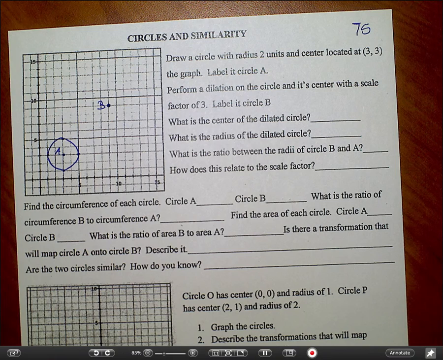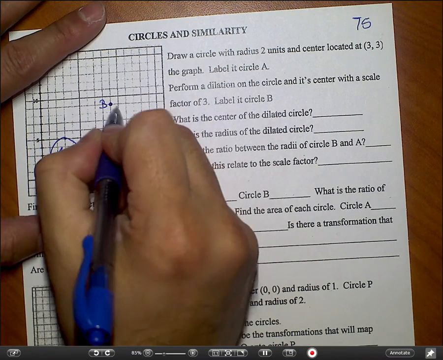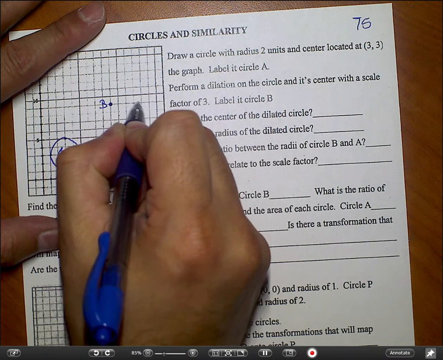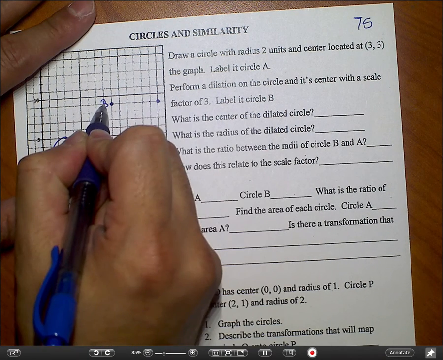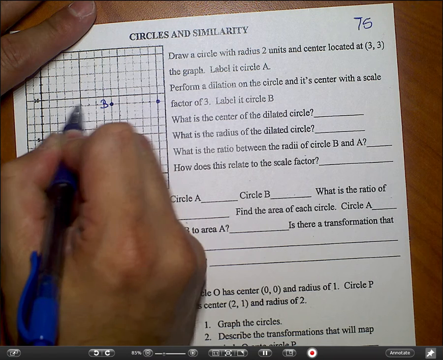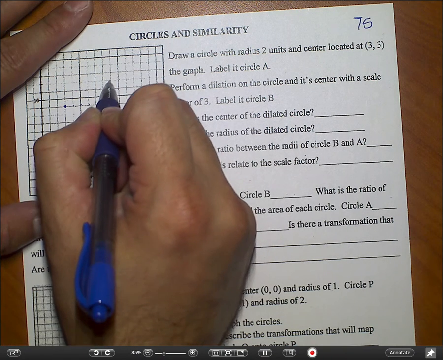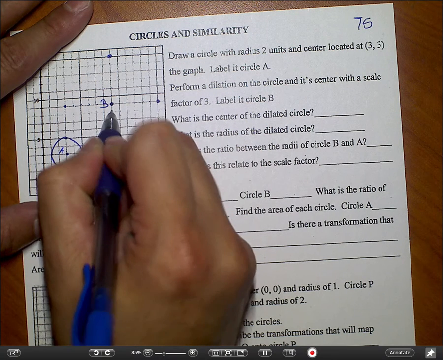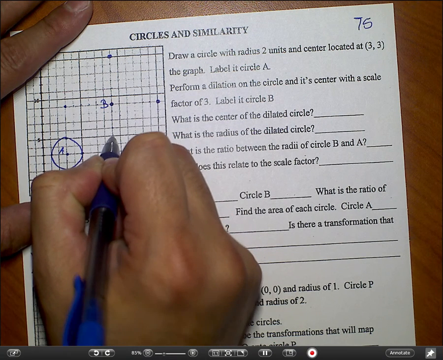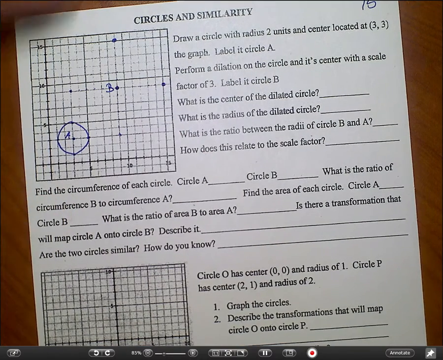So let's go ahead and I'm going to go out 6. 1, 2, 3, 4, 5, 6. There's an edge. 1, 2, 3, 4, 5, 6. There's another edge. 1, 2, 3, 1, 2, 3, 4, 5. There we go. All right.